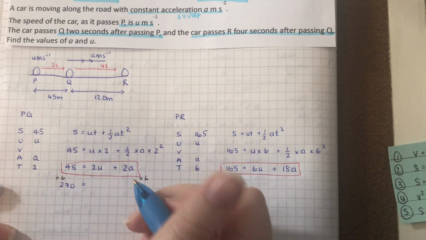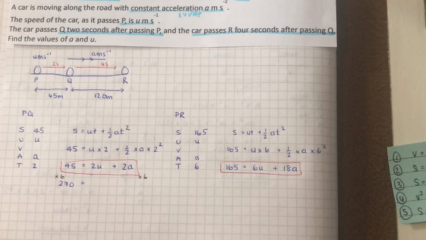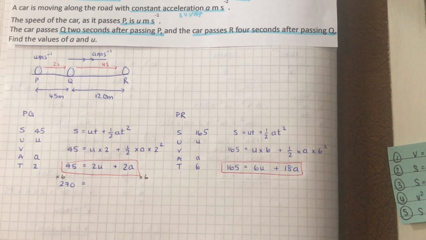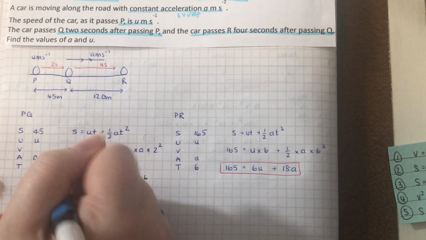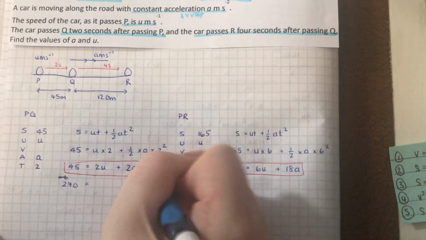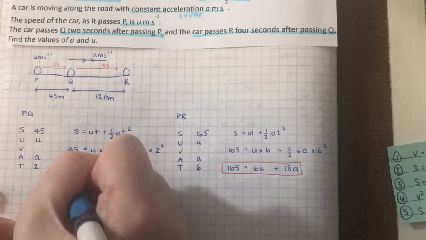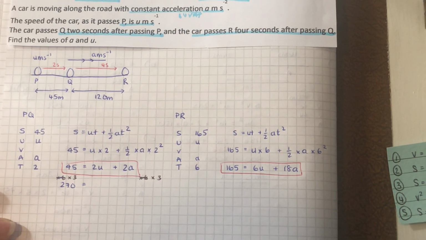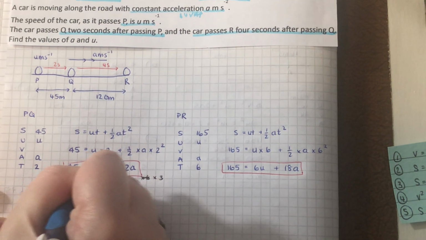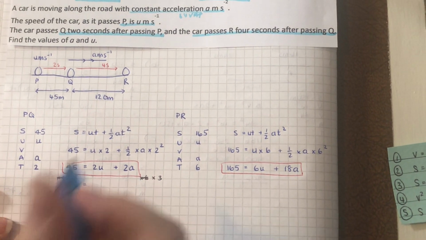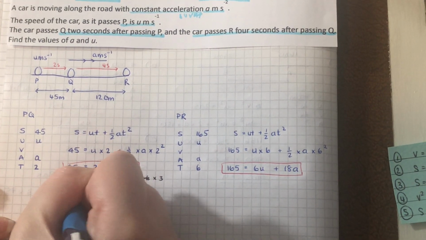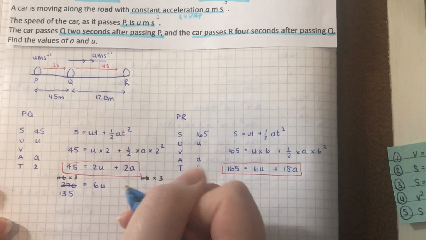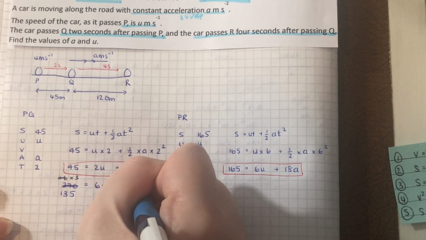I should have times it by 3. That's why it's looking weird. Start again. I want that to be 6u, so if it's 2u at the moment, we times by 3. So 45 times 3 is 135. That would be 6u, and that would be 6a.